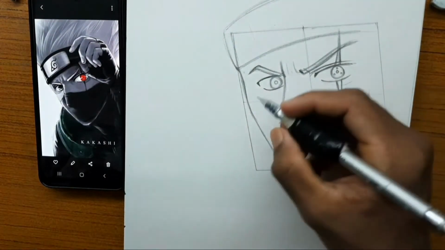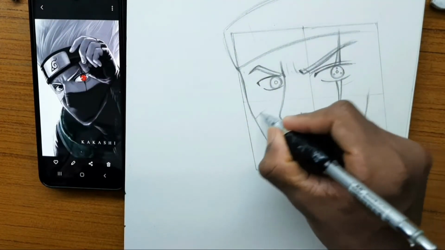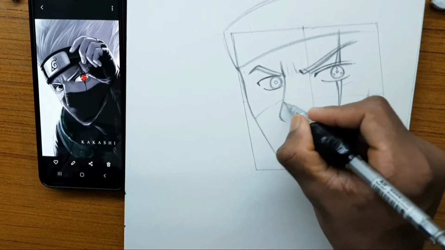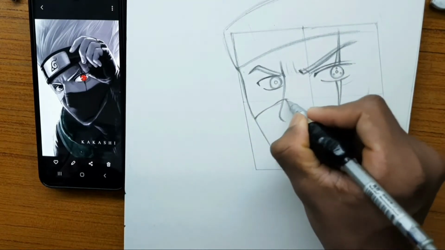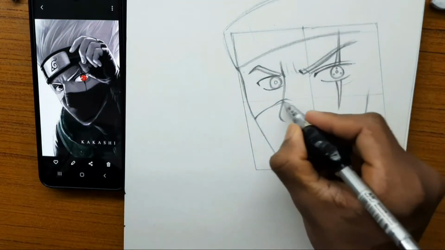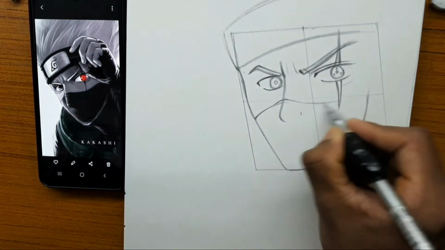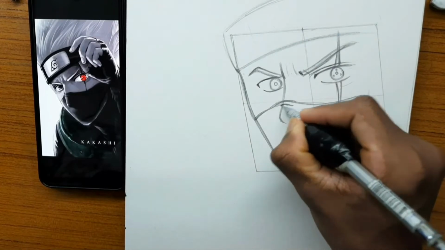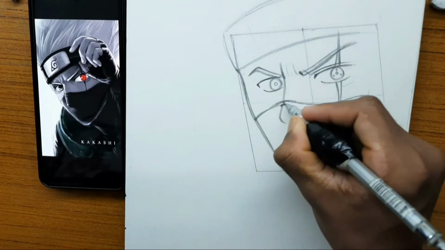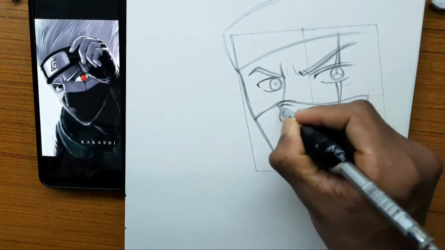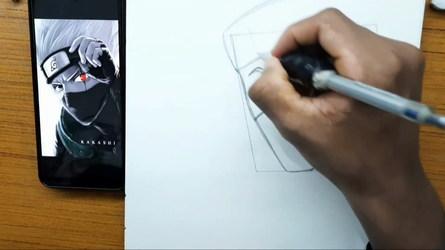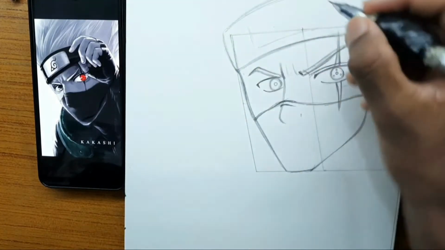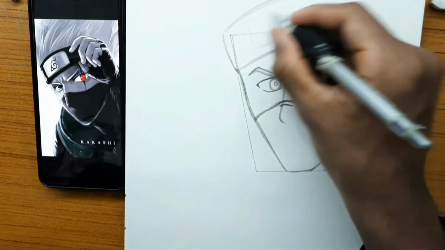Now quickly let's draw the mask on his face. Add some cross folding at the area of his nose. So let's quickly draw the shape of the symbol on his forehead band.